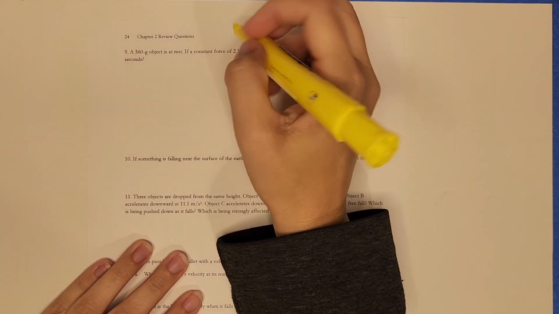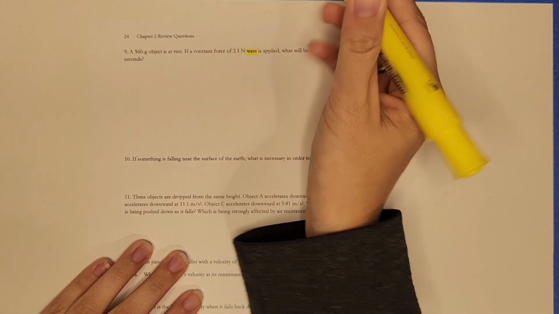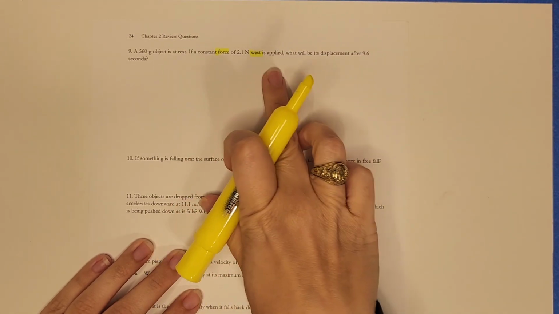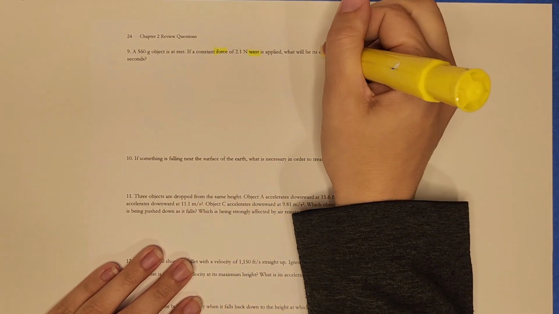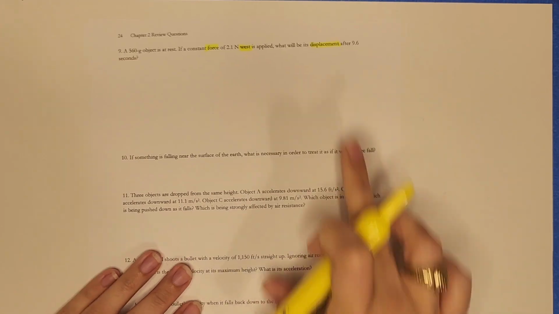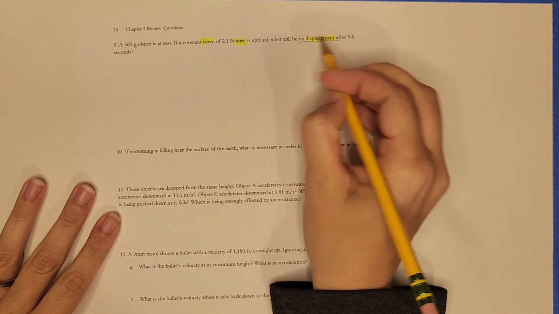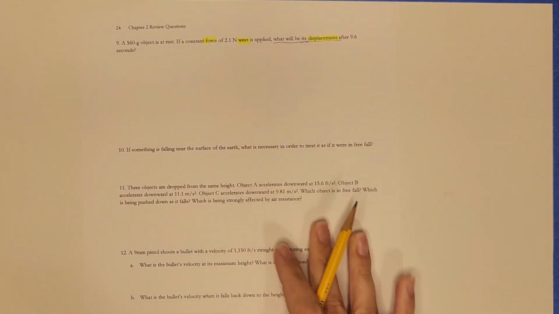Okay, so I have a west here. That force is a vector quantity. And I have a question asking about displacement, which is also going to require some kind of direction. The displacement is my big question. What will be its displacement?